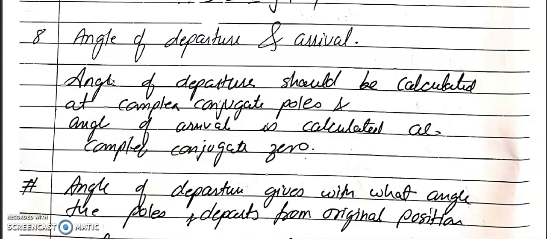And then the next and, I guess, last point is angle of departure and angle of arrival. Whenever the root locus starts, it starts from the pole. So at what angle it departs from the pole, or at what angle it arrives at the zero, that is given by the angle of departure or angle of arrival. This is discussed, right? Here, angle of departure should be calculated at complex conjugate poles, and angle of arrival is calculated at complex conjugate zeros.